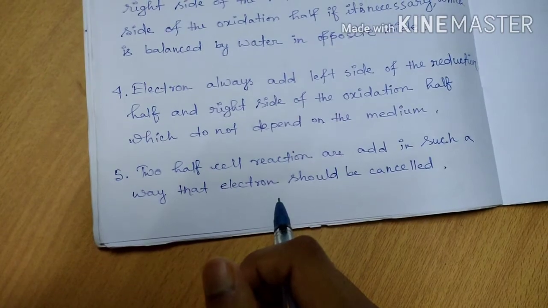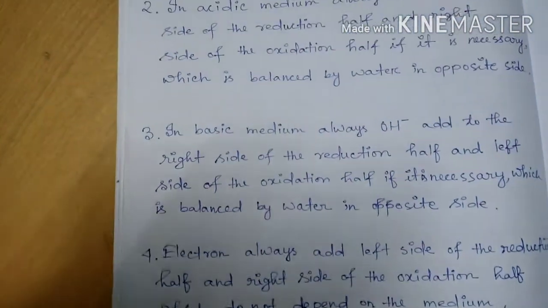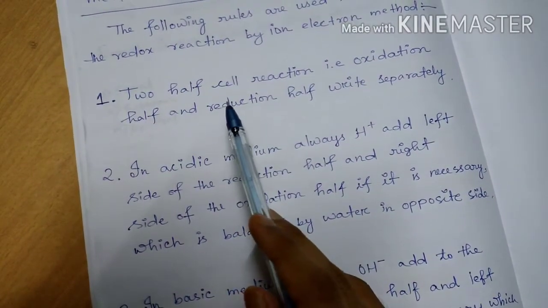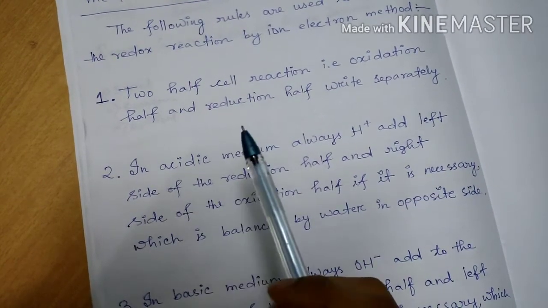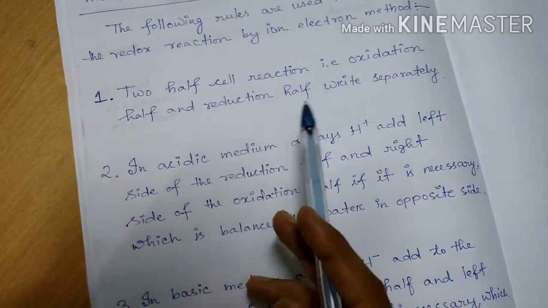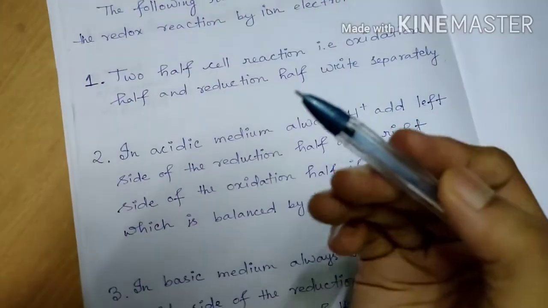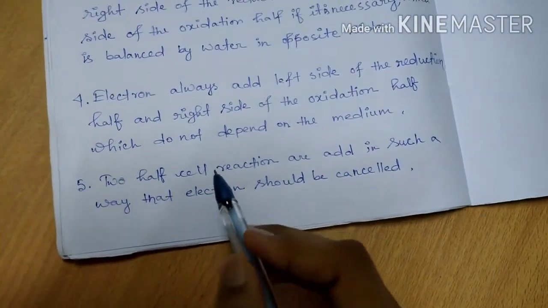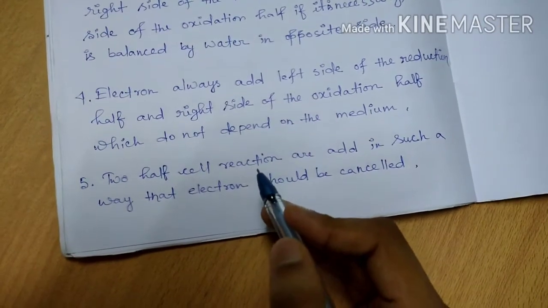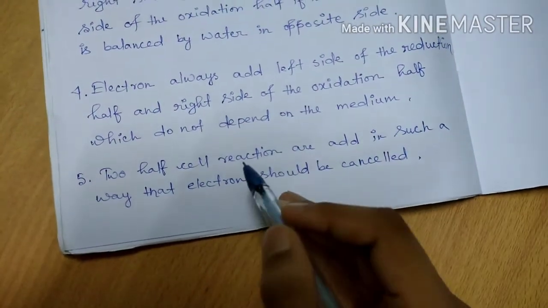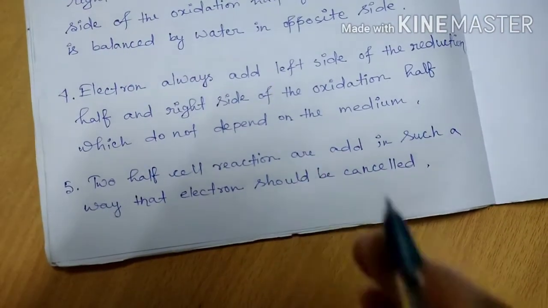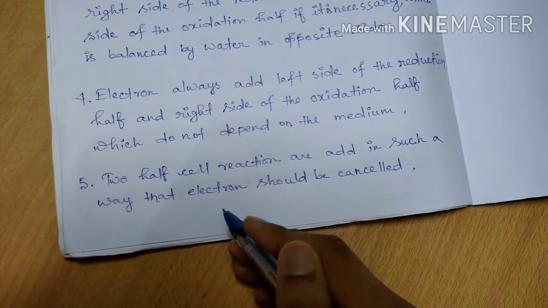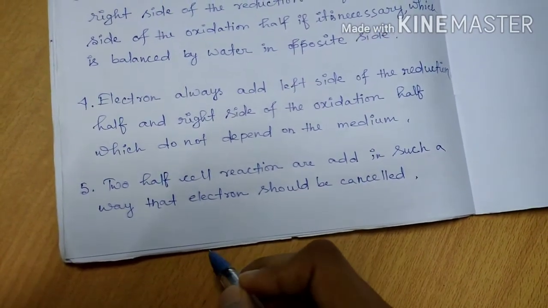In the first rule it is given that we have to write the two half-cell reactions separately, the oxidation half and the reduction half. So in the last step we again add these two half-cells, the oxidation half and the reduction half, in such a way that the electrons get cancelled. So this is rule number 5.